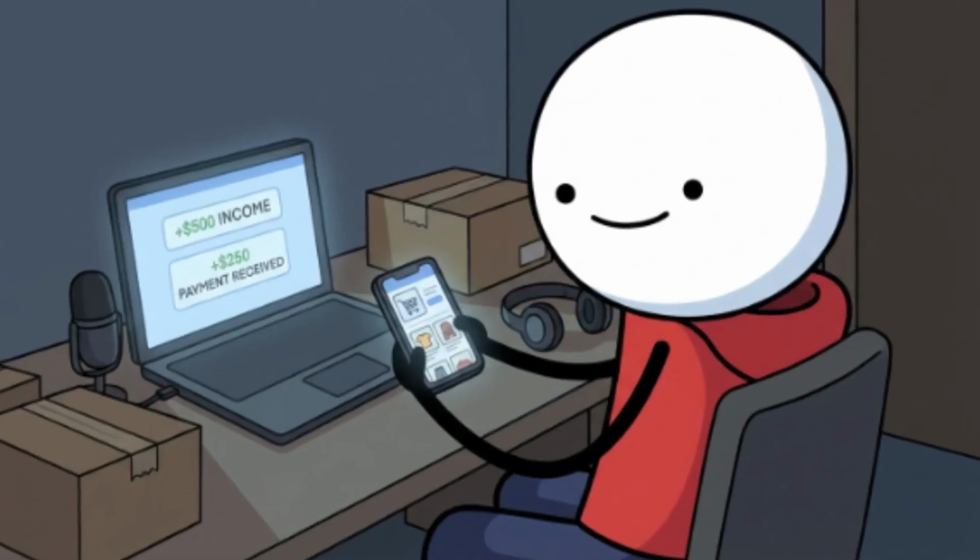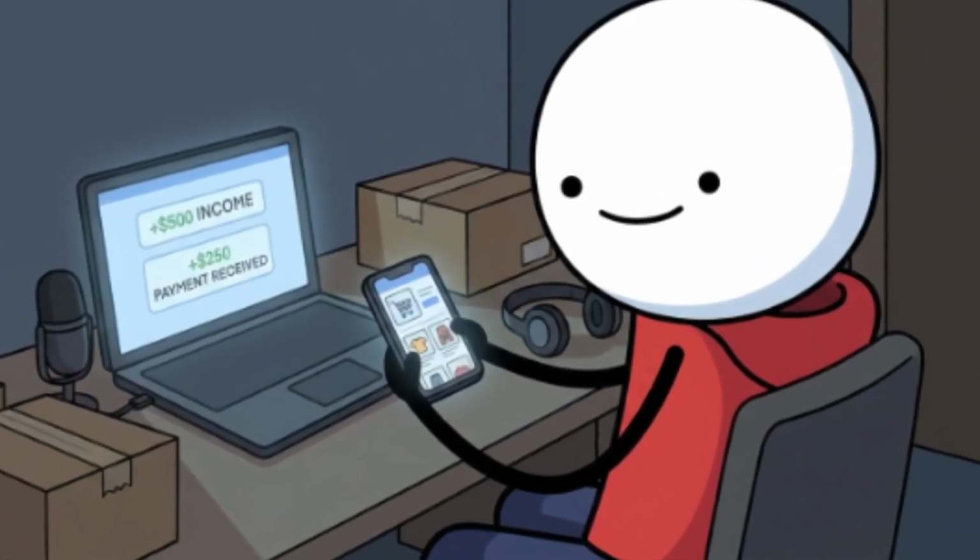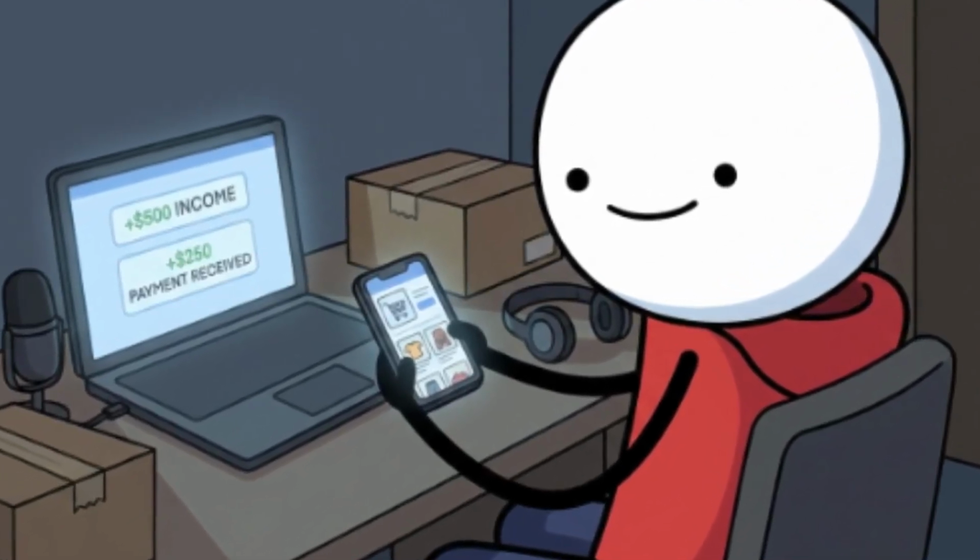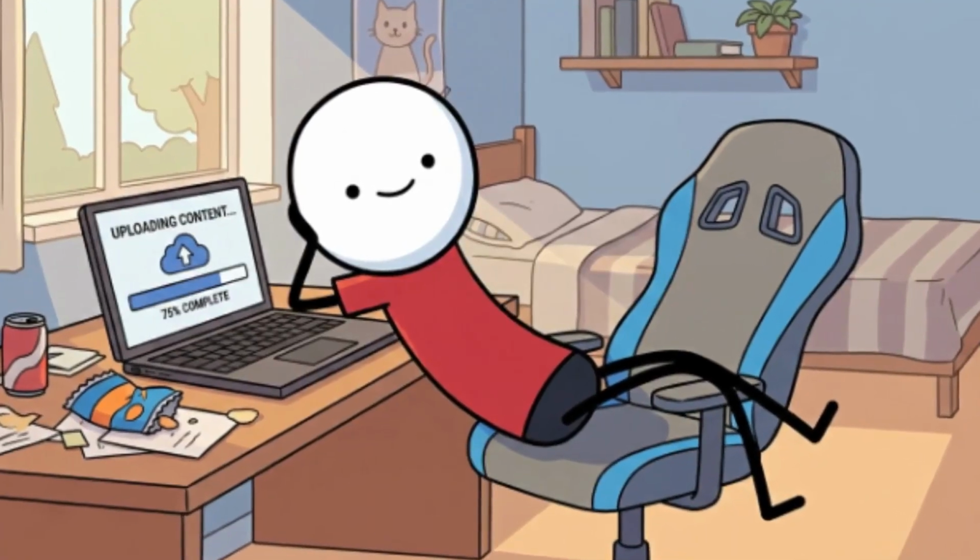One practical next step. Open Cash App and make sure your identity is fully verified and your account details are consistent with your real information.